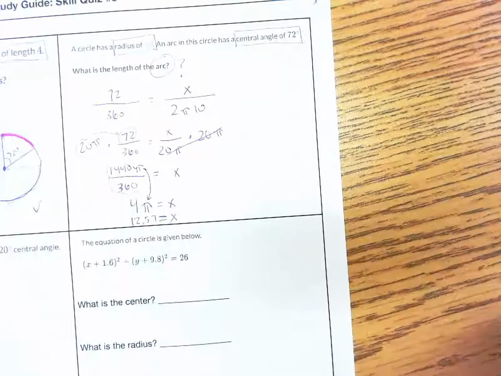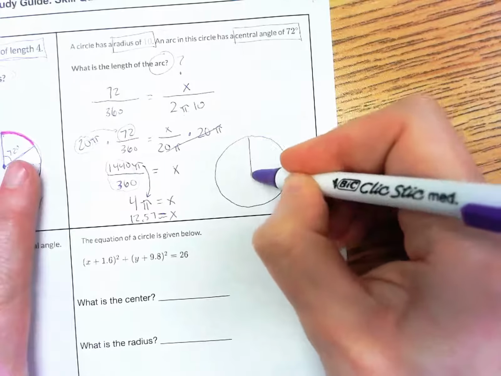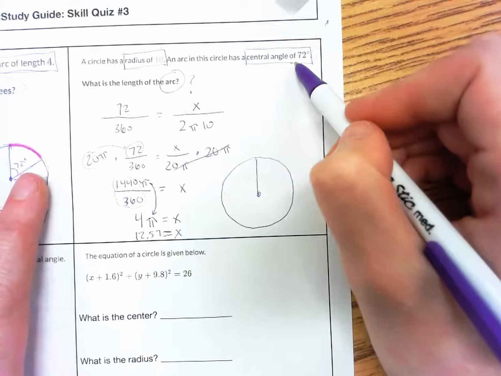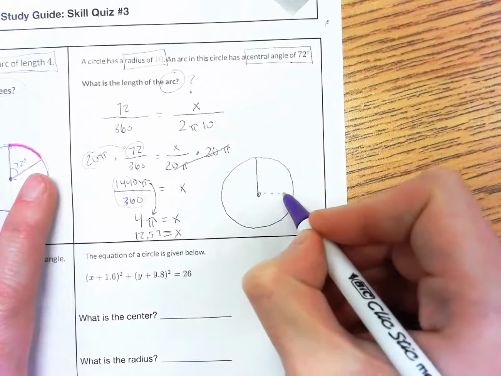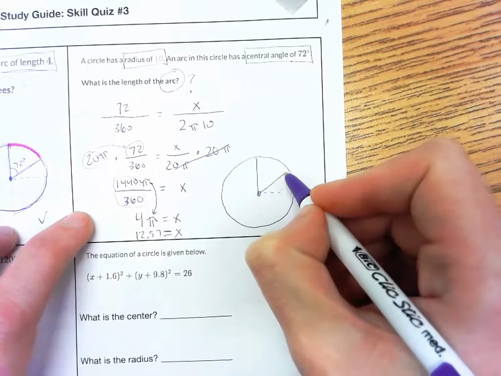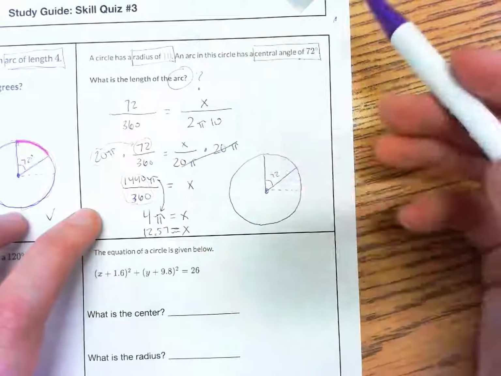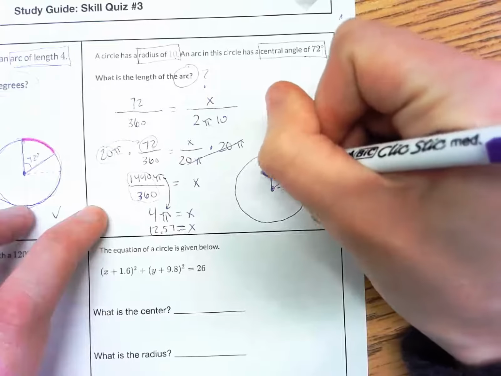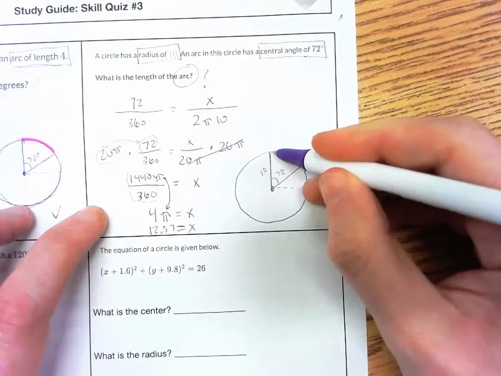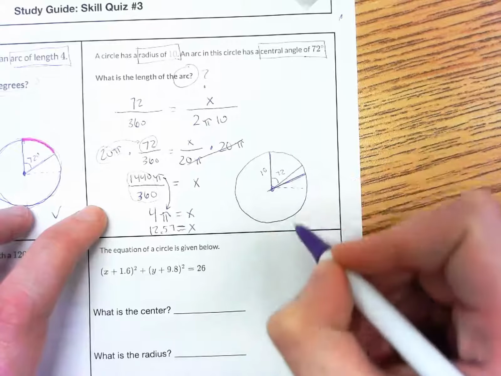Then if we check our work, I'm going to draw my circle again. It says the central angle is 72 degrees. So if this is 90, 72 would be approximately there. And it says the radius is 10. So this right here is 10. And actually 72 is going to be probably more like that.